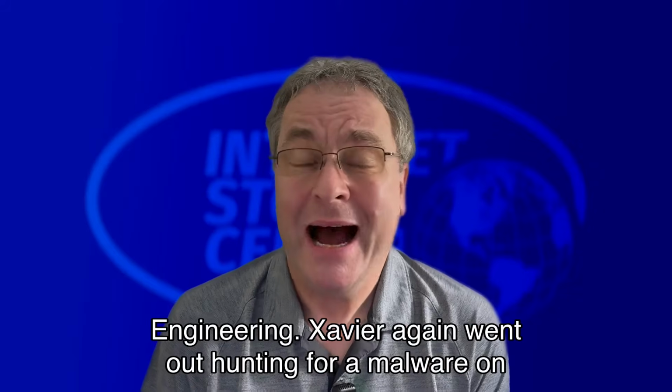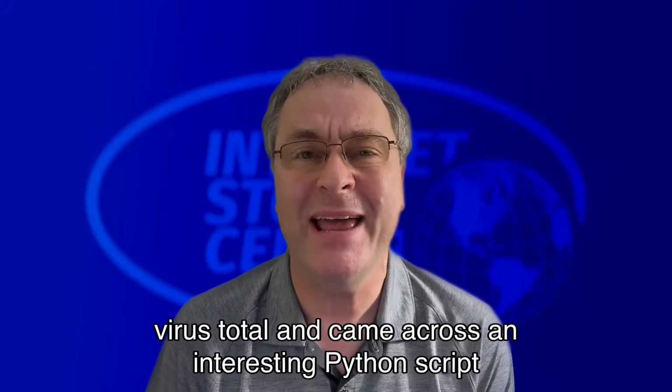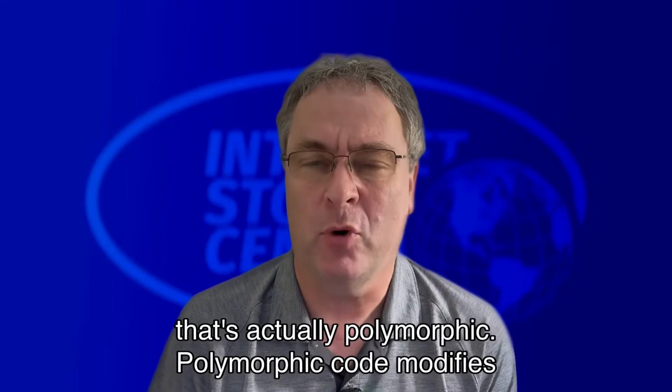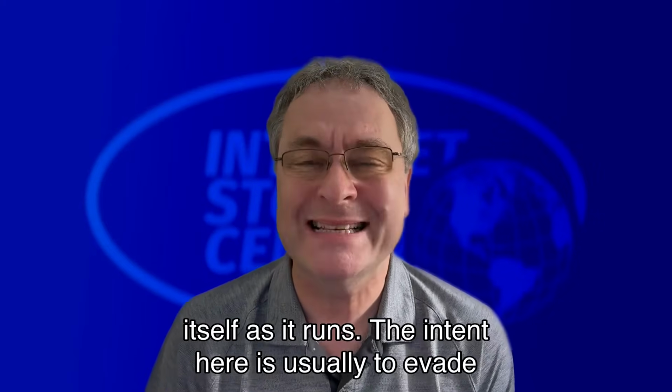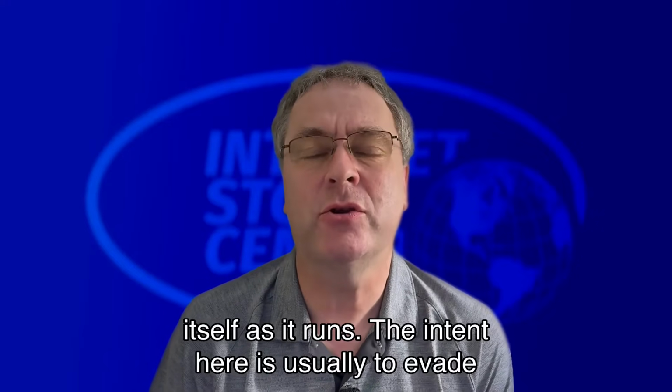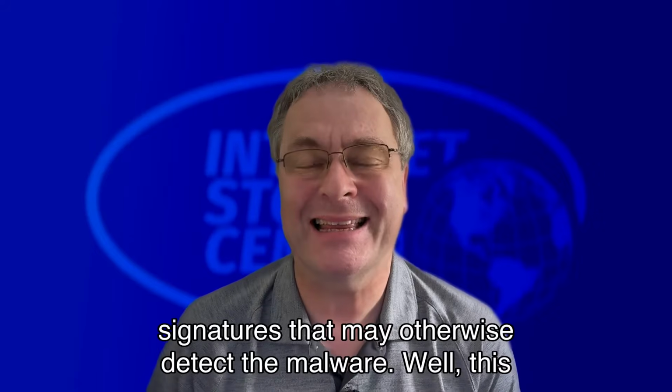Xavier again went out hunting for malware on VirusTotal and came across an interesting Python script that's actually polymorphic. Polymorphic code modifies itself as it runs. The intent here is usually to evade signatures that may otherwise detect the malware.